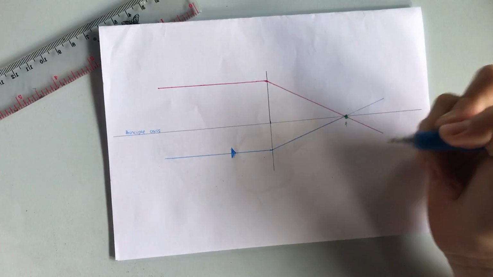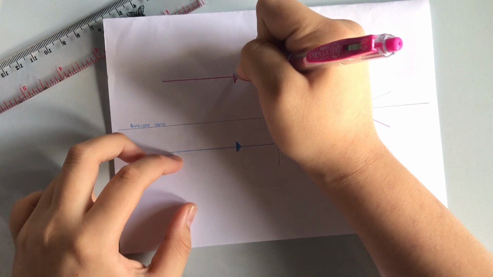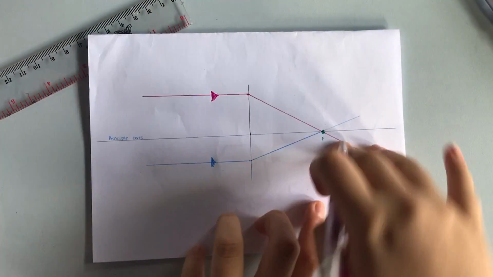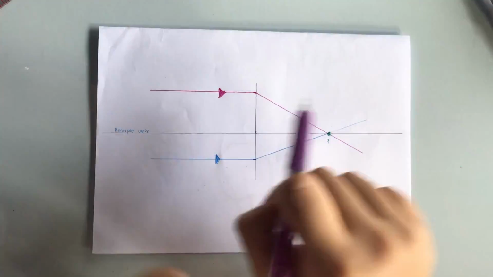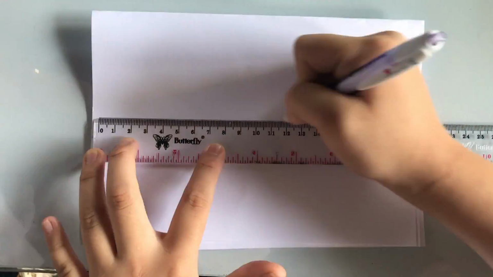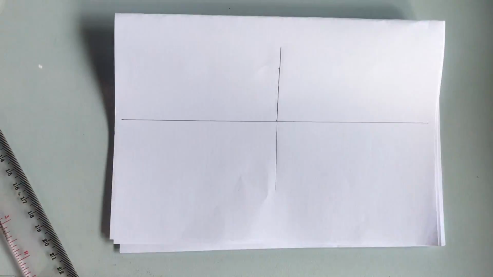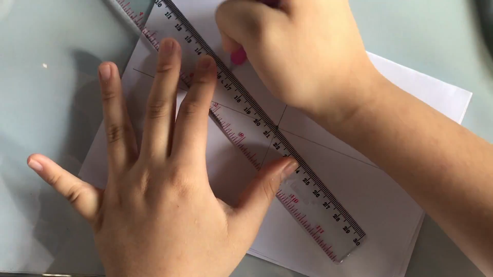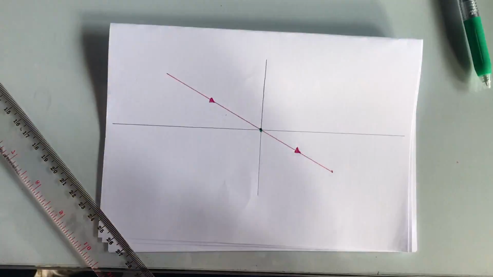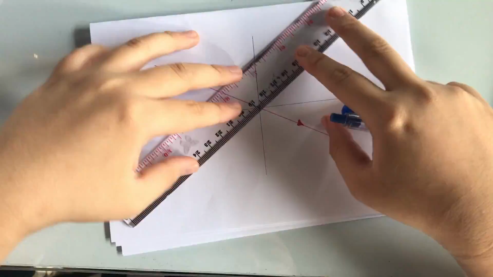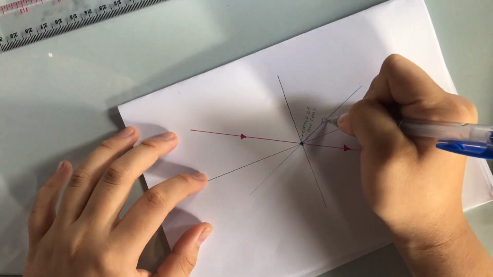The arrow is used to see where the light goes. Rays passing through the center of the lens are not deviated. As you can see, there are two lines, red and blue. They both go to the center of the lens, as you can see from the middle of the lens.